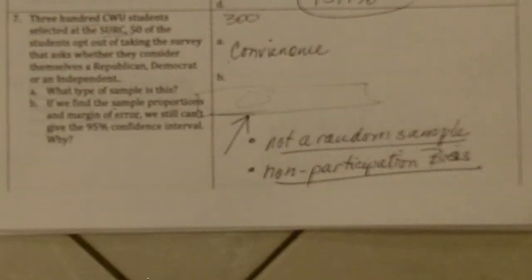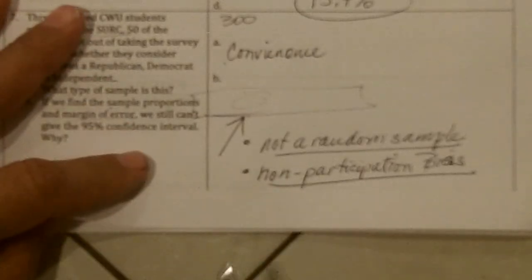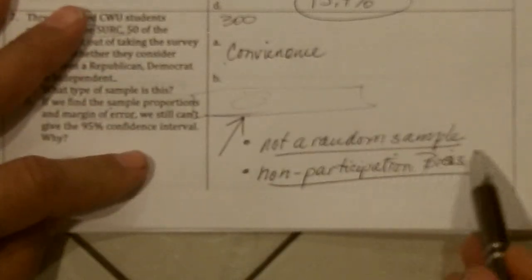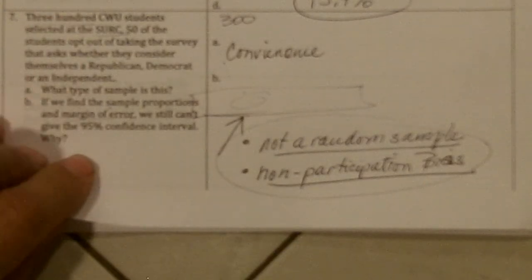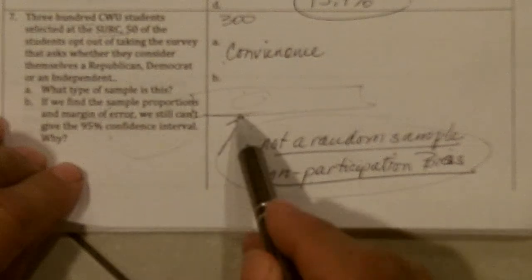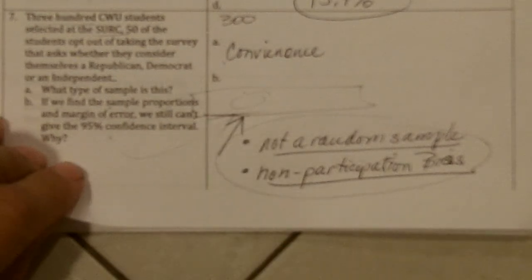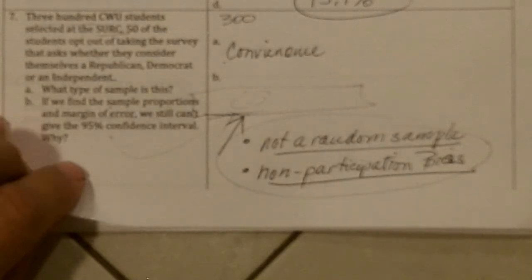And there may be wording questions in the deal that have bias in them too, but those are the two main ones that we are for sure, from the information we have, reasons to not believe the result, even though you calculated the confidence interval correctly and all that kind of stuff. If this is going on, that can skew the results, mess up the results. All right.